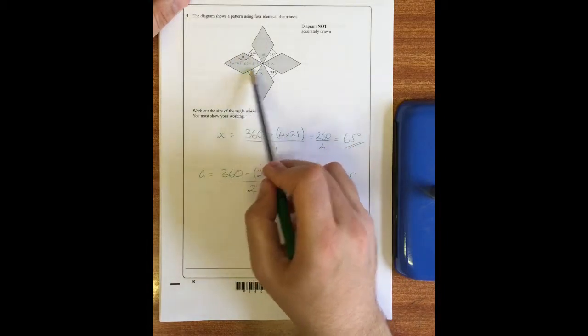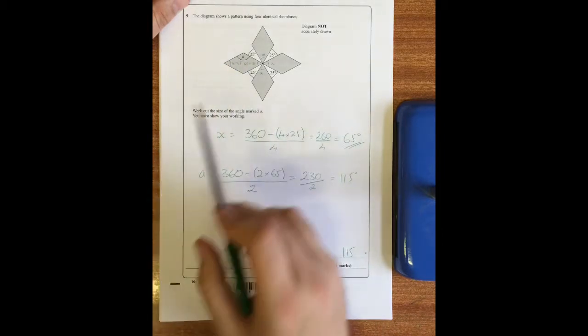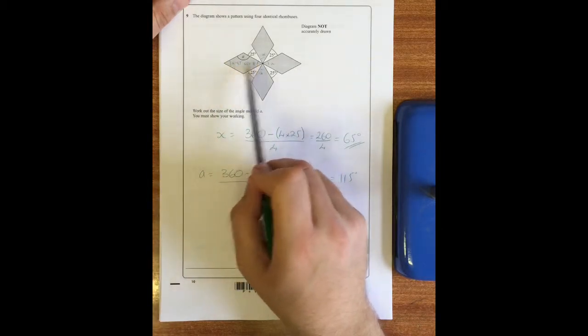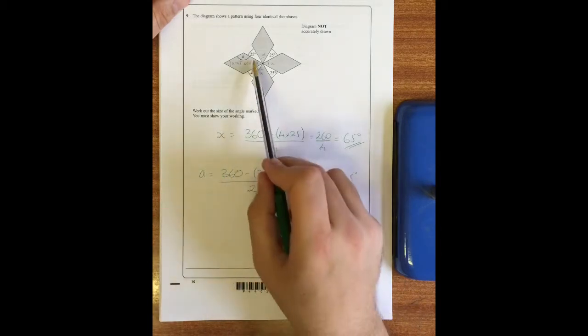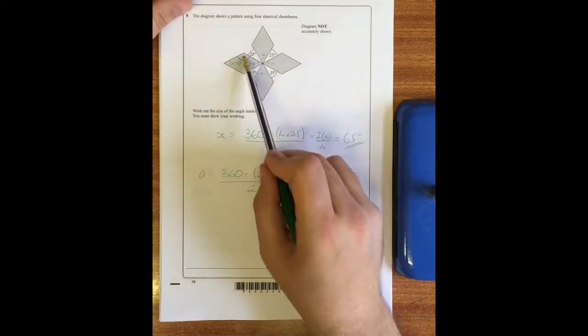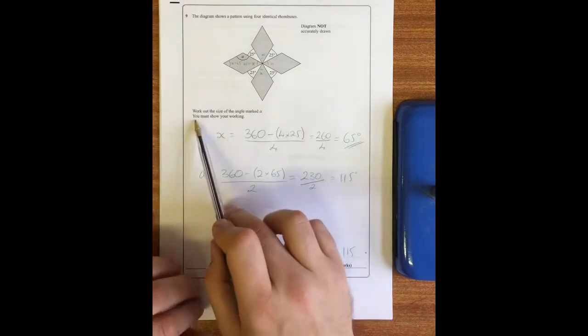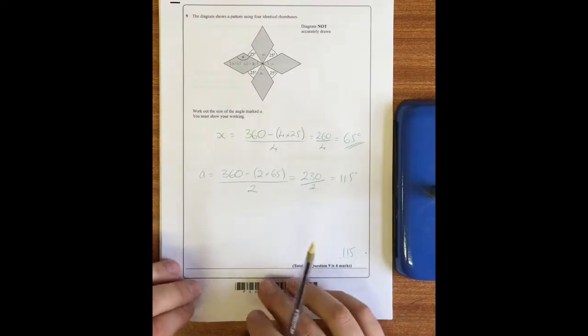Because these are rhombuses, if that's 65, opposite angles are also equal, so that's 65. So 65 add 65 is 130, and we know that angles in a quadrilateral add up to 360, so take that off 360. That means that these two must add up to 230. Divide by 2 gives us that A must be 115. You'll notice it doesn't ask for reasons here, so I've not put any reasons.